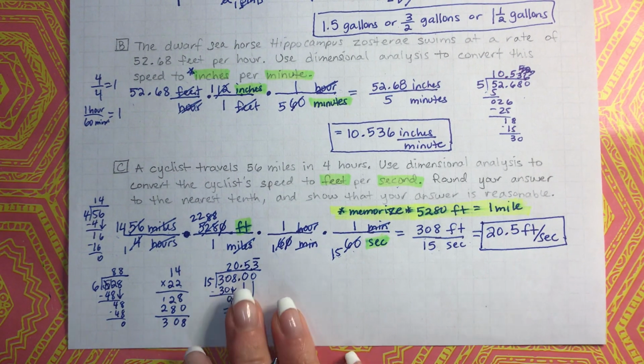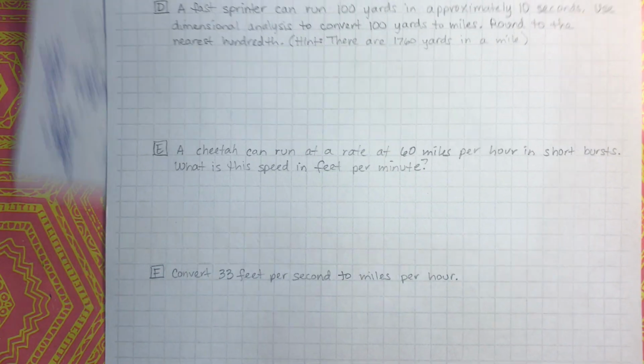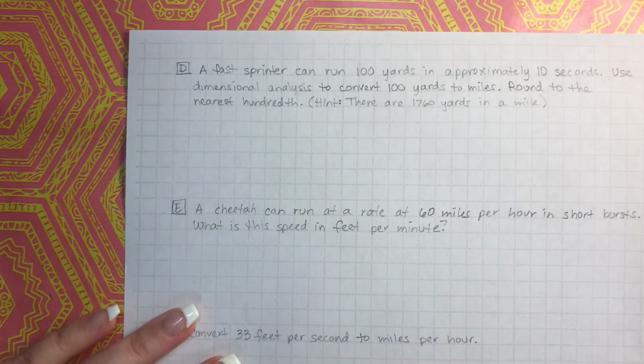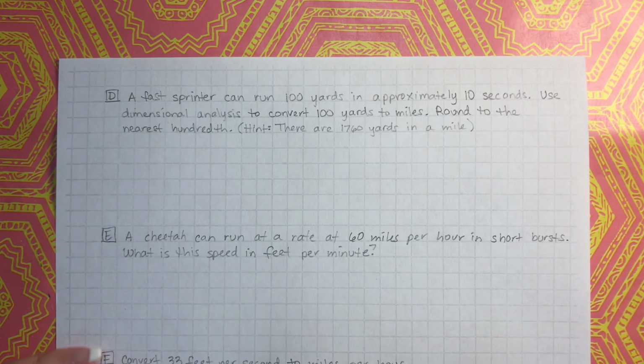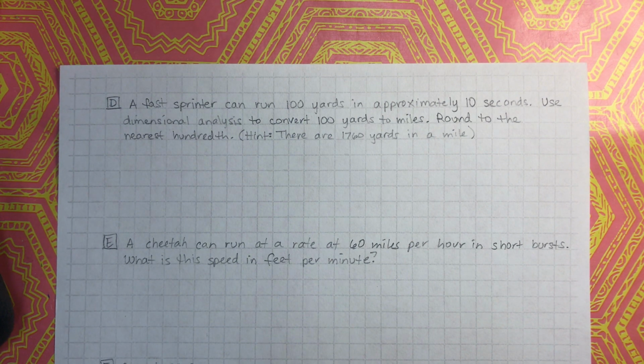Okay, let's do another problem here. Let's go with D. Fast sprinter. So sometimes I think if we just practice these and keep practicing, then it just gets easier over time. You start to get the process and the pattern. So that's what we're gonna do. We have a couple more examples, and so we're just gonna practice them together, okay?